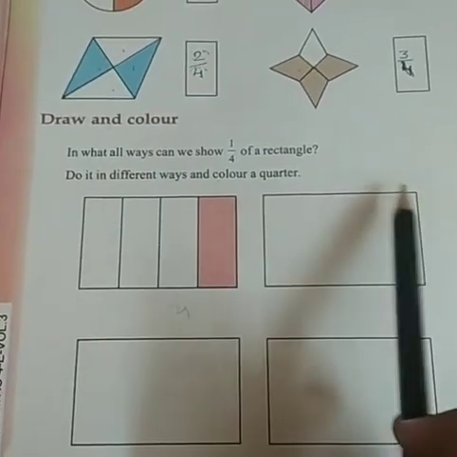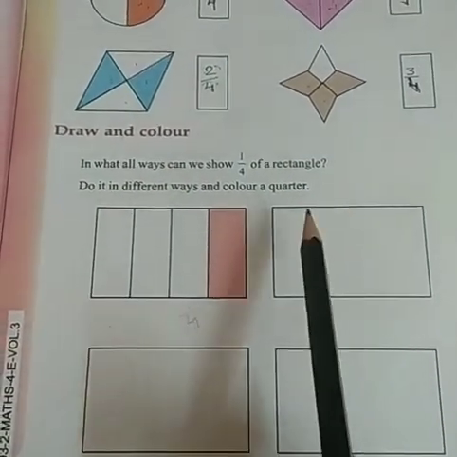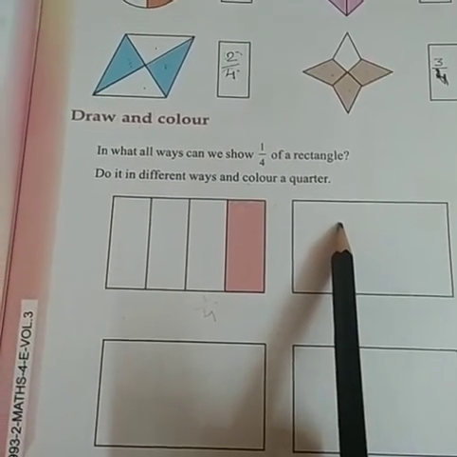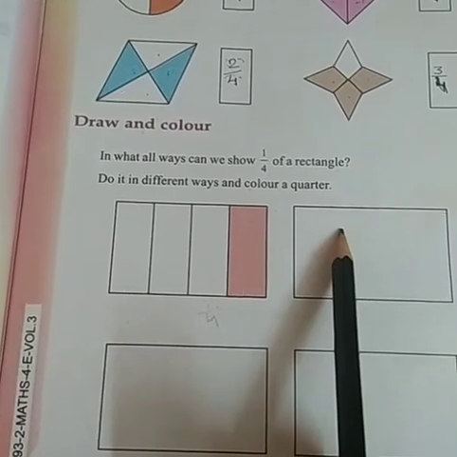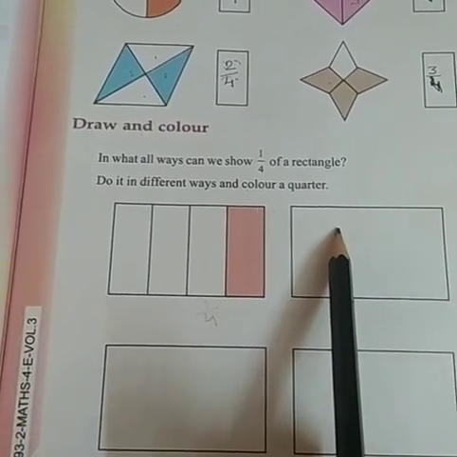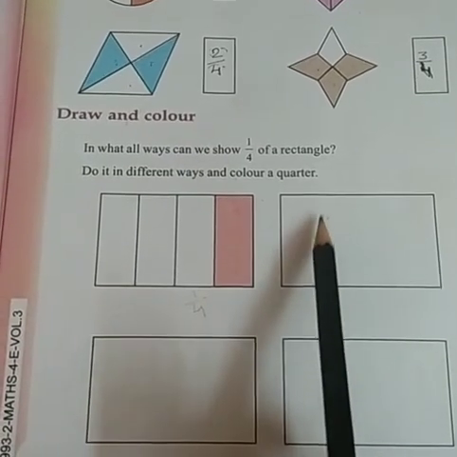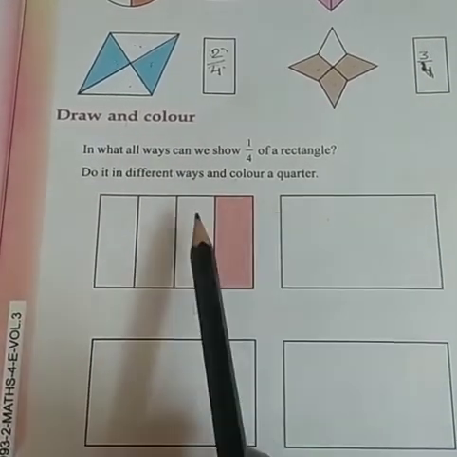Here they gave 3 rectangles. Divide each rectangle into 4 equal parts and color one of those parts. That means 1 by 4 of that rectangle. How can we divide this rectangle in another way?